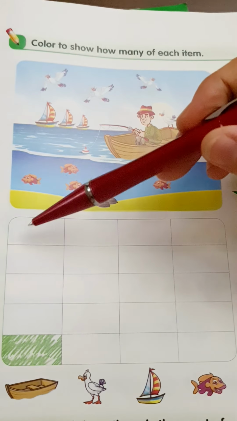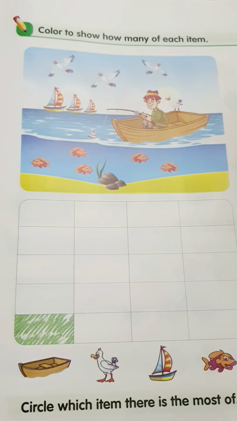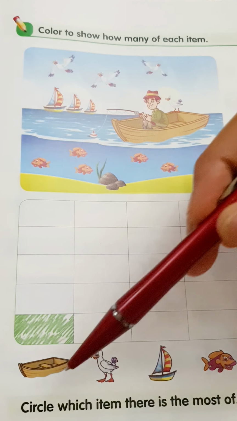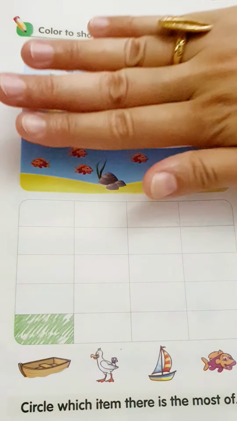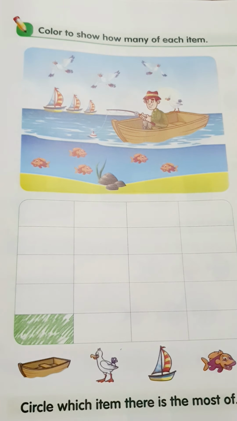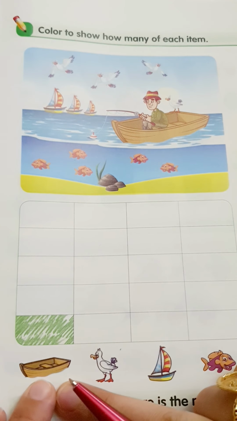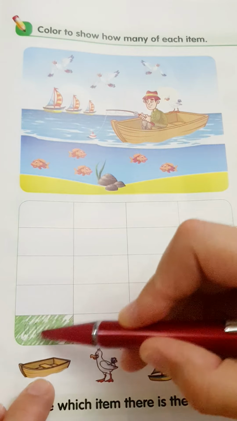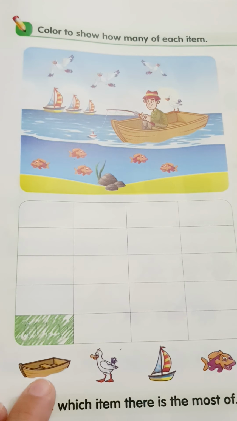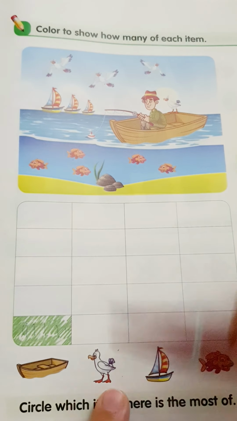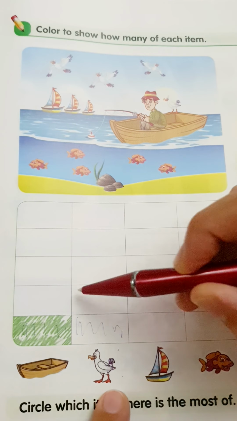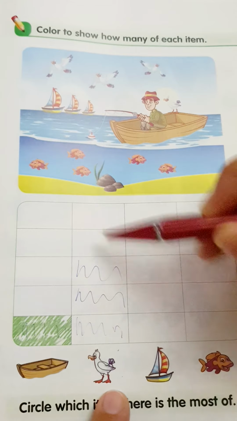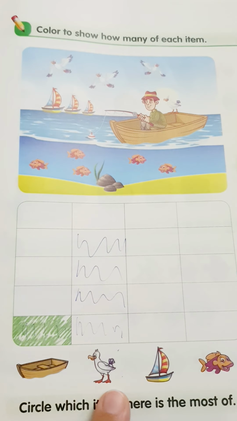Okay? Here, we will make a draw to know the number of each one of these, but without looking to this picture, okay? At the first, we will look at the picture. How many boats do we have? Only 1, so we will color only 1 of this. How many birds do we have? 1, 2, 3, 4. So we will color 1, 2, 3, 4 of these.